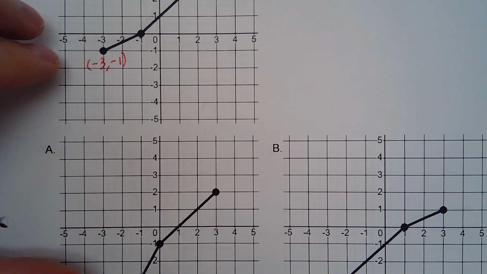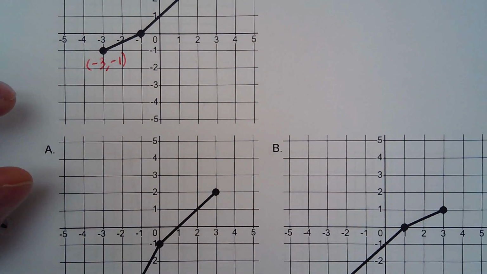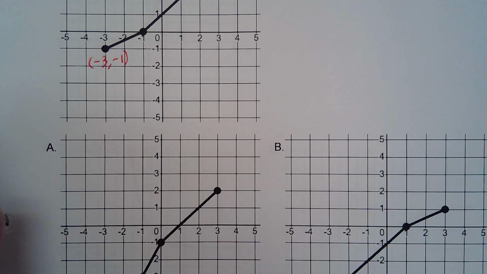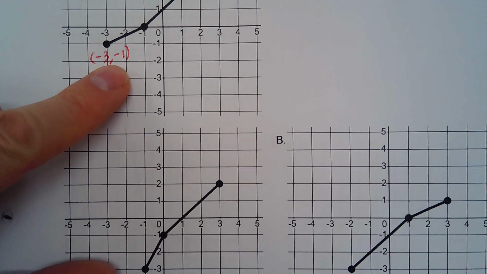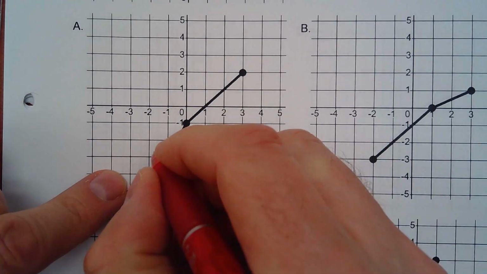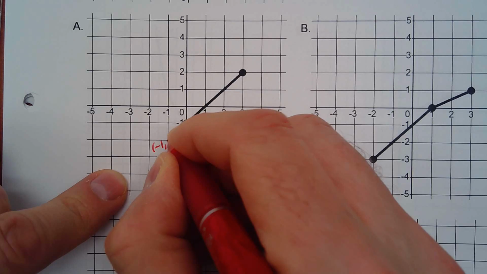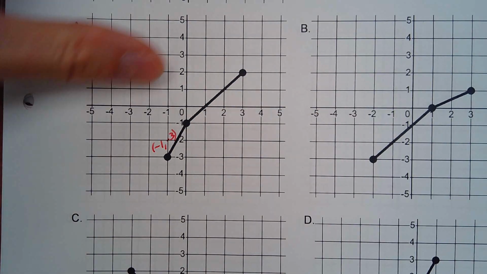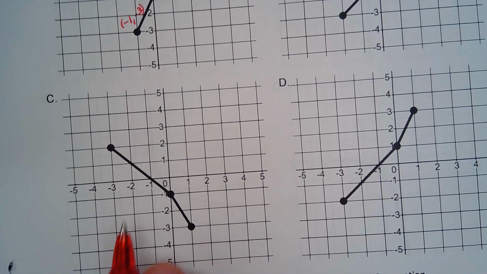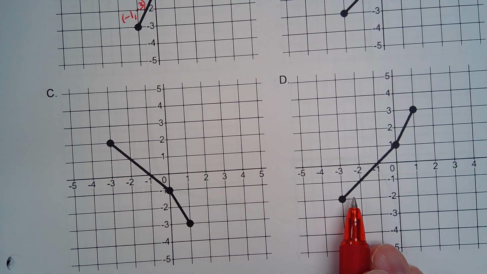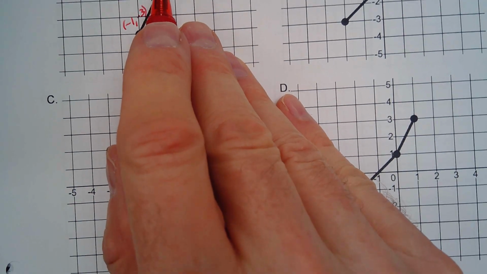If I switch the x and y coordinates, and now here I do switch these values because these are not intervals, these are points, that gives me -1, 3. So it could be that one. It's not that one. Let's check these others. Not that one. And not that one. So actually it's going to be A here.